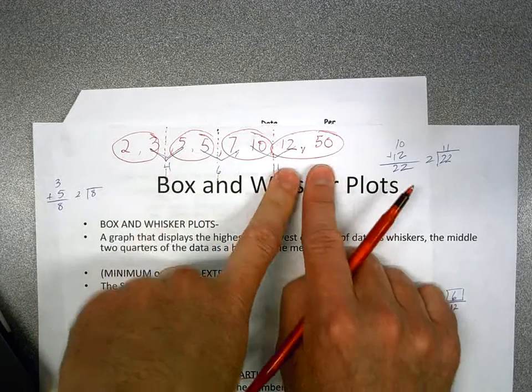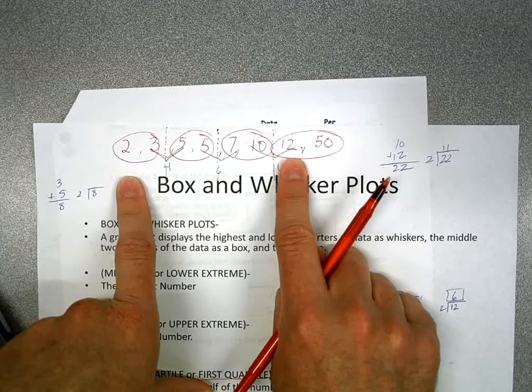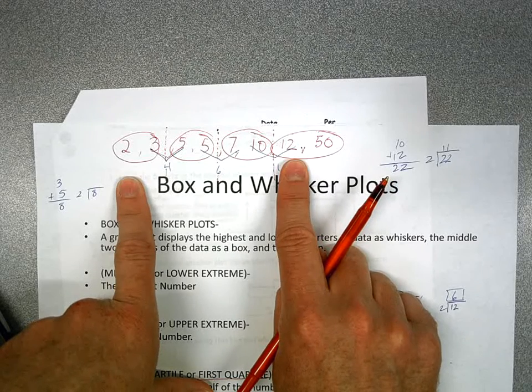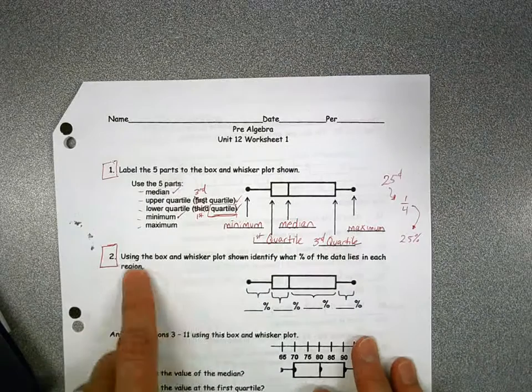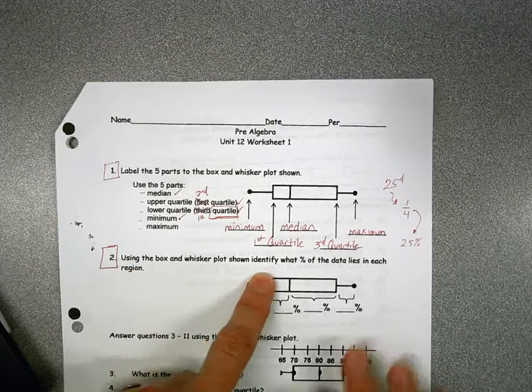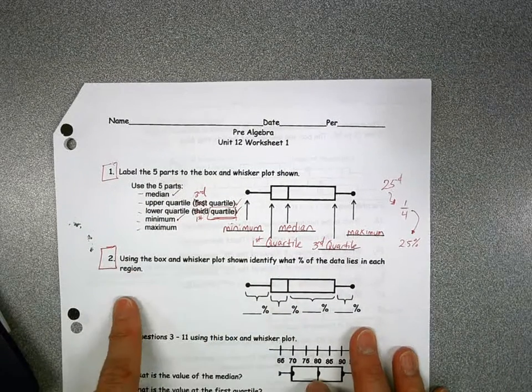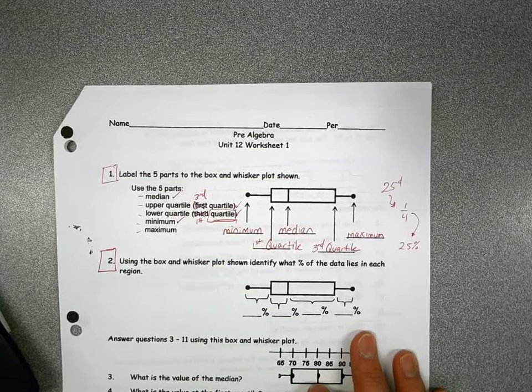It doesn't have to do with the value of songs, the number of songs downloaded. That's not what it's saying. It's how many people are responding. So when we talk about this, it says, using the box and whisker plot shown, identify what percentage of the data lies in each region. That's what this is talking about.